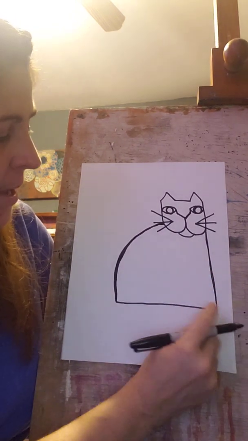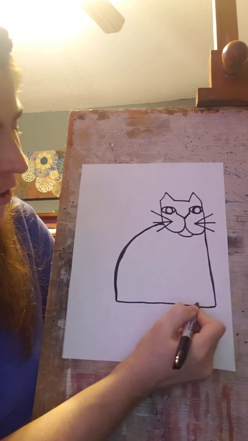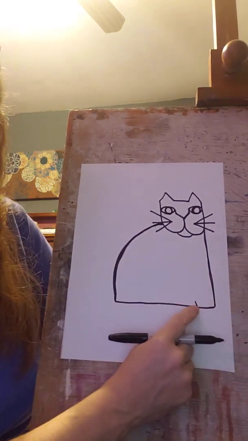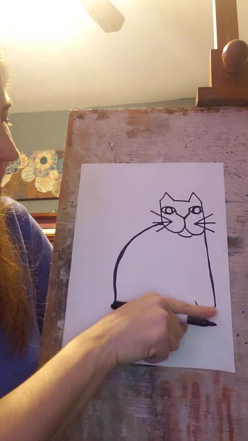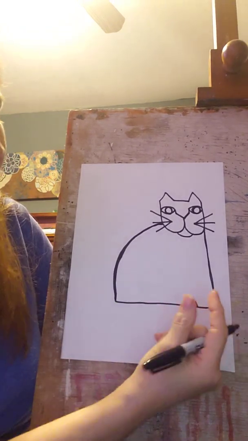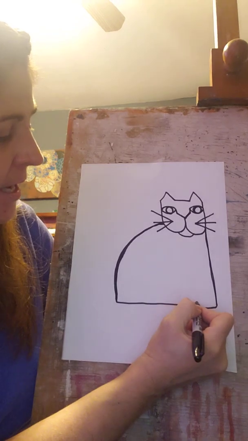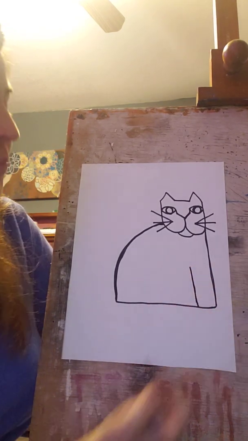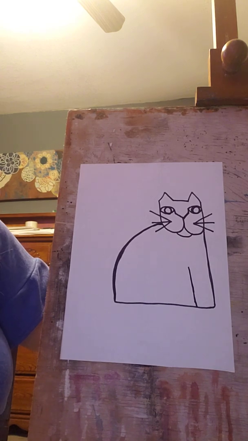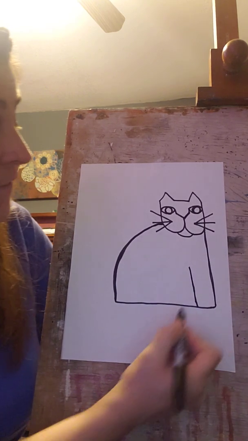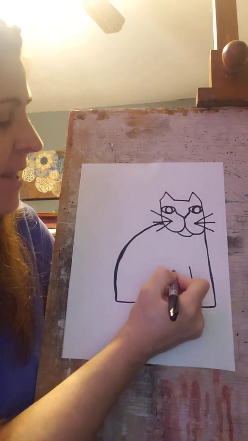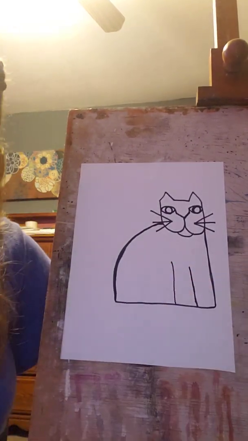Now our kitty cat needs some feet. So I'm going to come right about here, and I'm going to do a straight line. So just come over just about an inch and go straight line up. There's one of his feet. Now to make the second foot, we'll come over about the same distance and do another straight line up. Now our kitty cat has 2 feet.